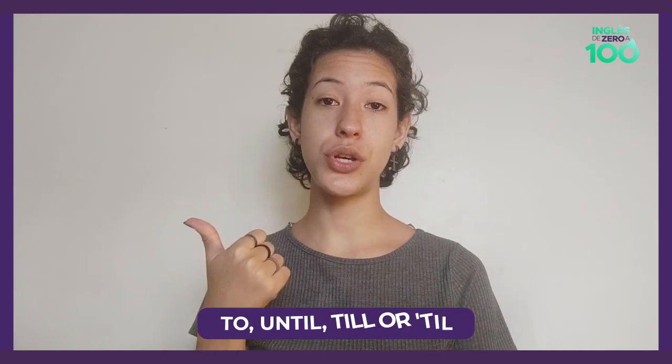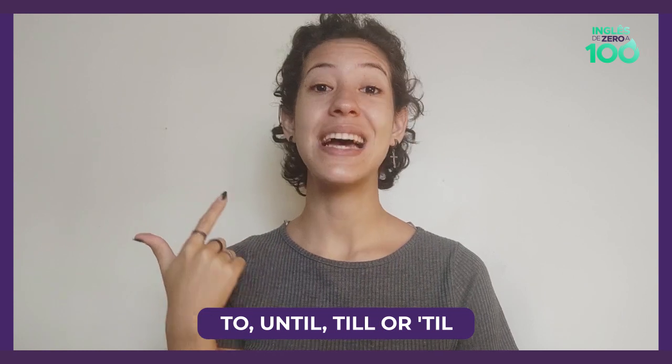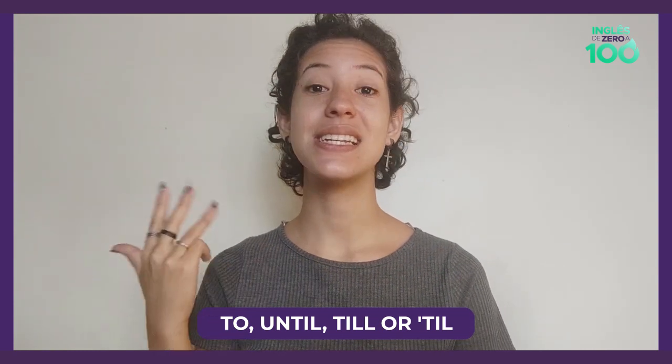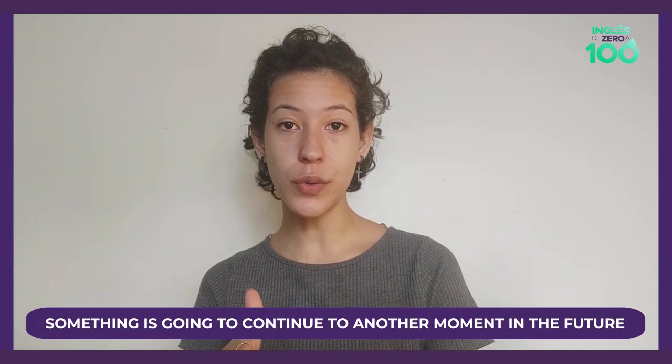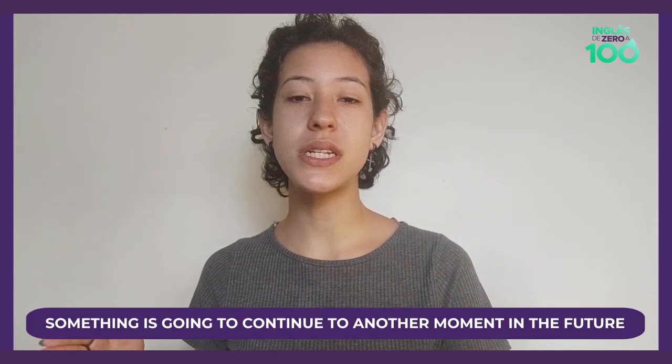Another word that we can use has a little bit of a synonym. We use to, until, till, or just till. These 4 words mean the same, and all of them mean that something is going to continue to another moment in the future, to another specific time.